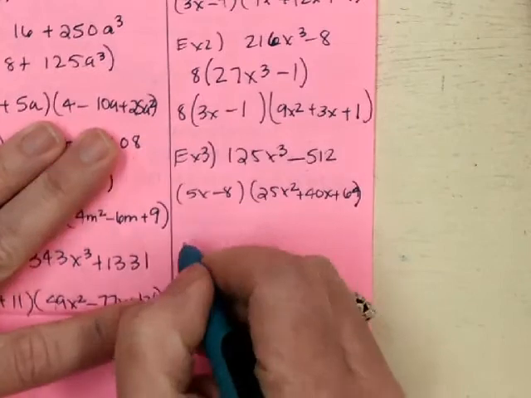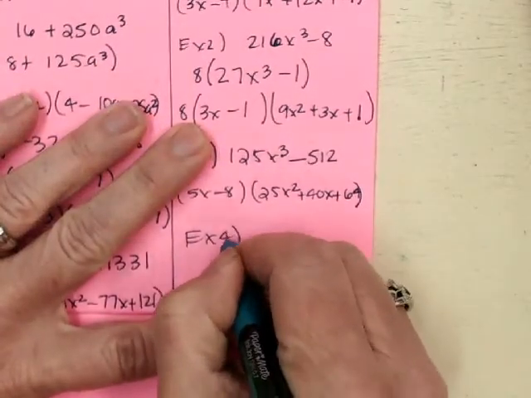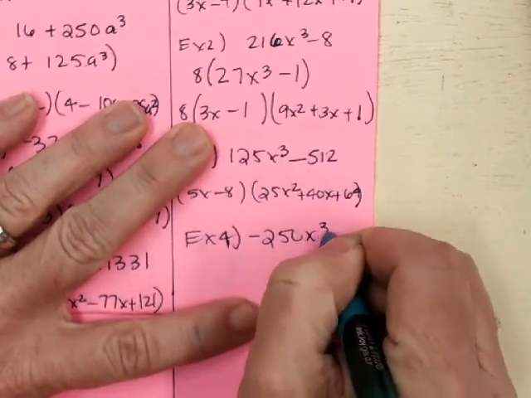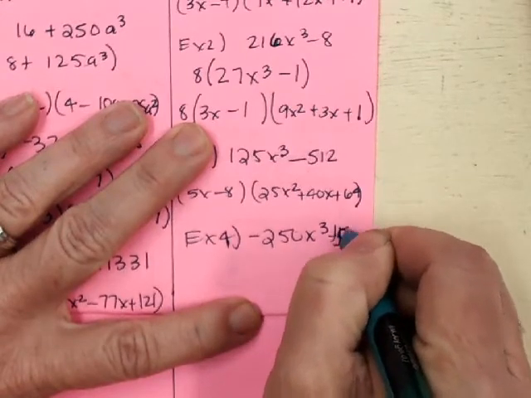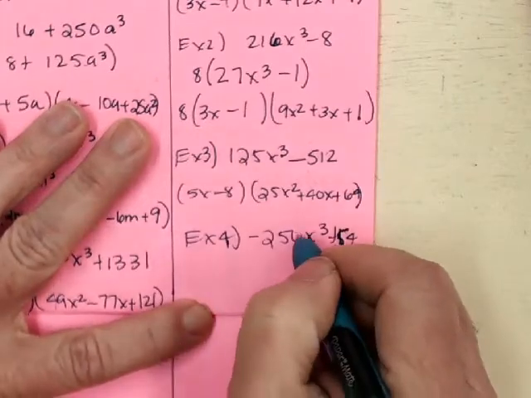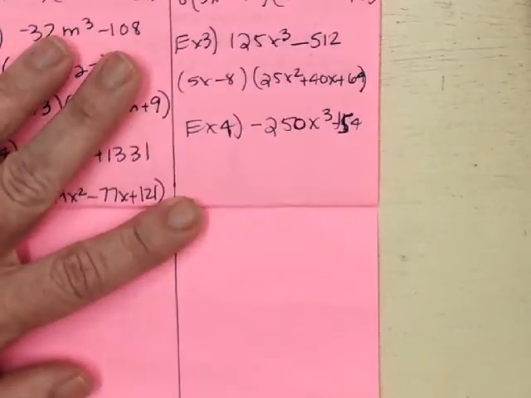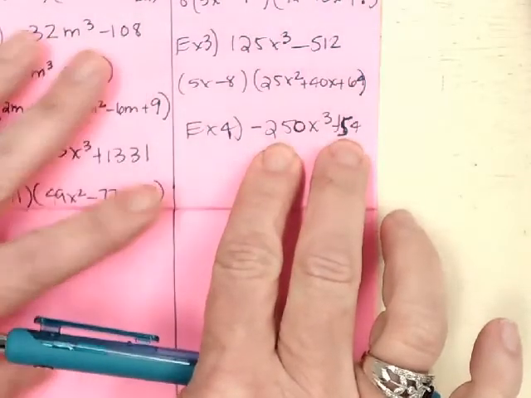Last one, and we're done with this one. I picked this one intentionally. Oh, sorry. Ugh, I don't know what I just did. That's plus 54. So that's a negative 250x cubed plus 54. Obviously, they're both even, so I can take something out of that.